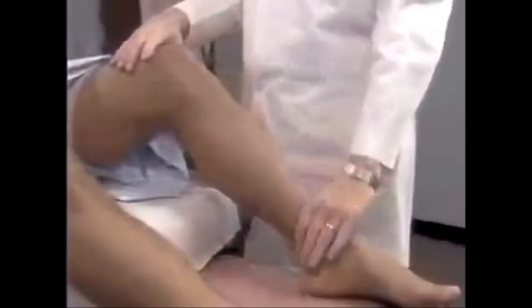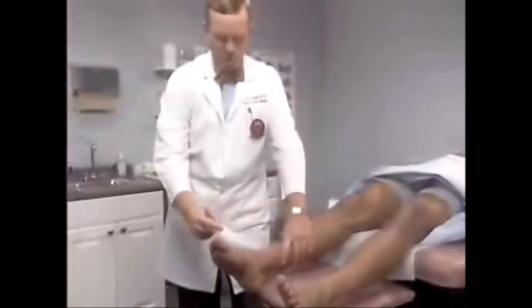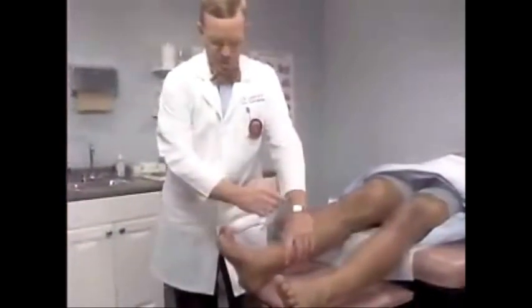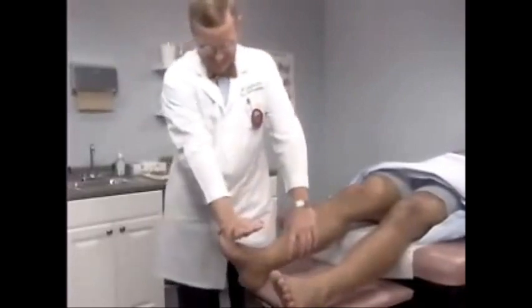Good. Finally, test dorsiflexion and plantar flexion at the ankle by asking the patient to pull up and push down against your hand. Up towards you. Hold them up there strong. Don't let me push them down. Good.